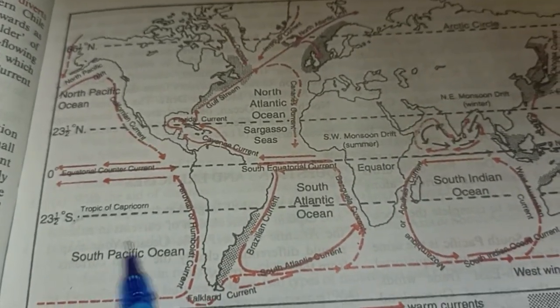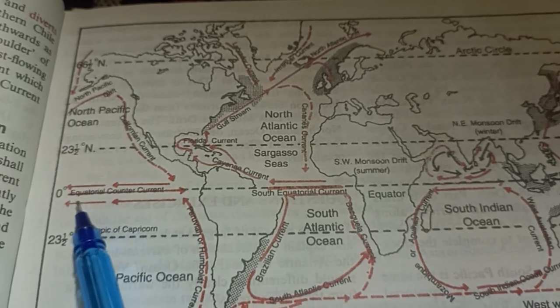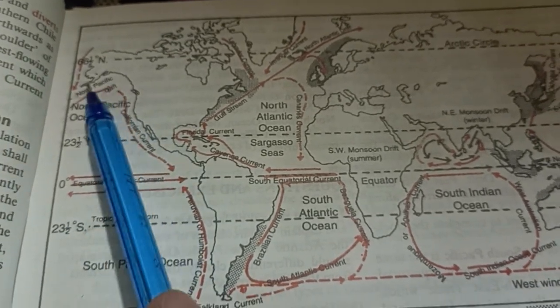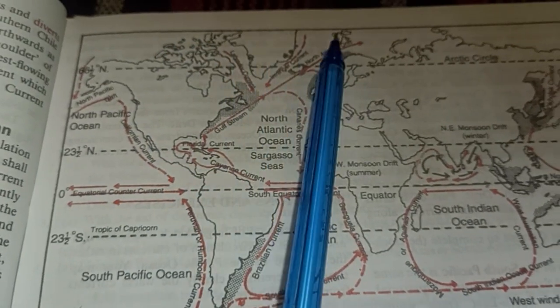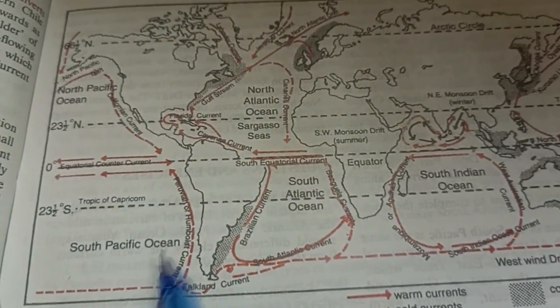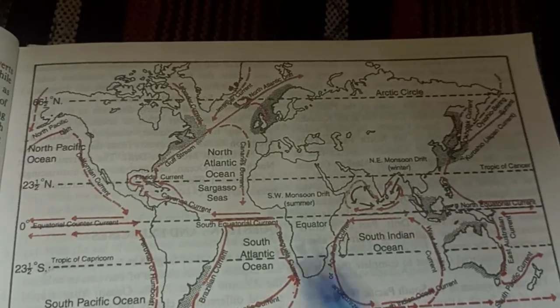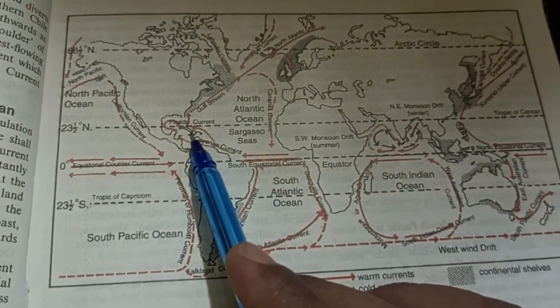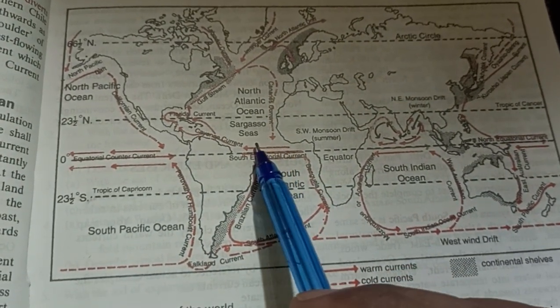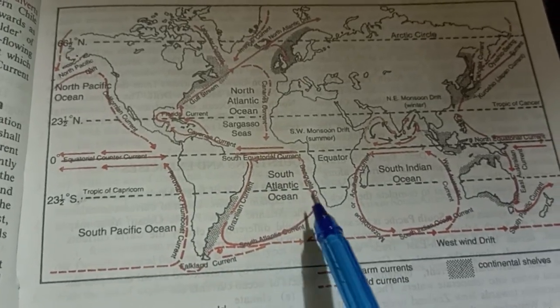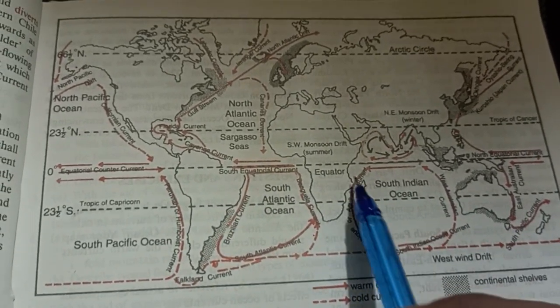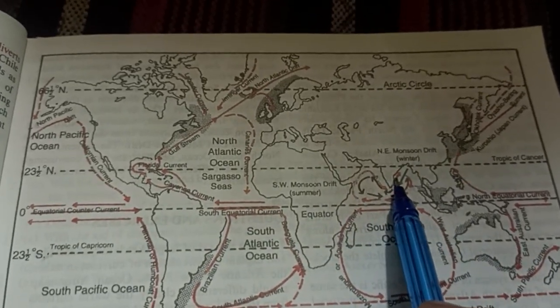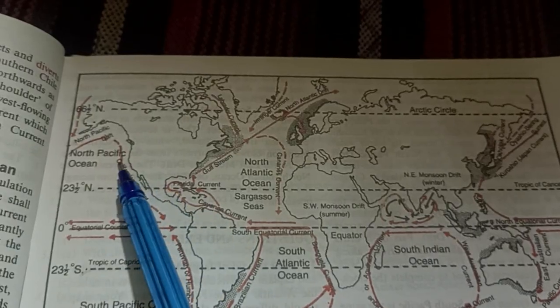We will talk about this map. Okay, as we said, 0 degree, 23 and a half degree, and 66 and a half degree, and above this poleward is 90 degree. This is the equator, 0 degree. This is the Tropic of Capricorn, and this is the Tropic of Cancer. This is the North Atlantic Ocean, this is the South Atlantic Ocean, and this is our India. So, the North Pacific Ocean.